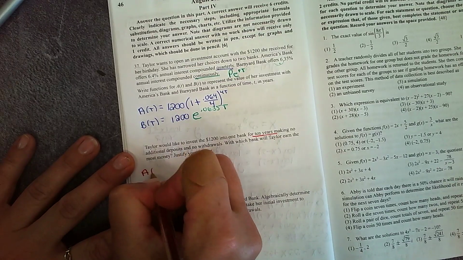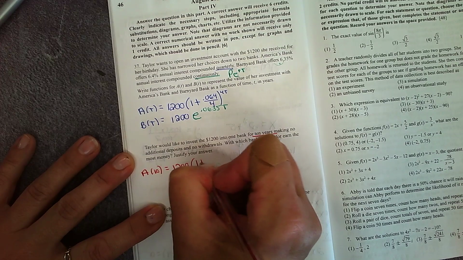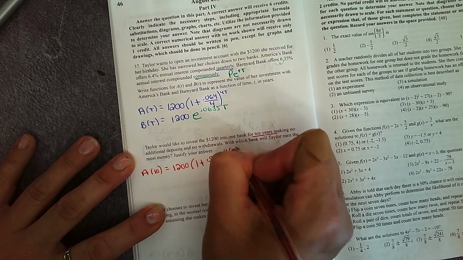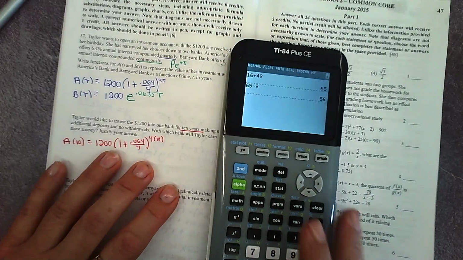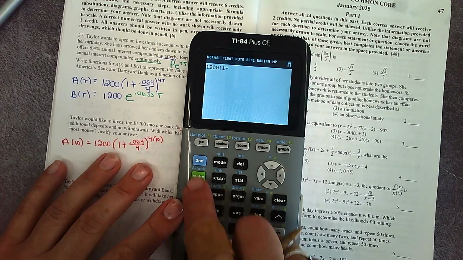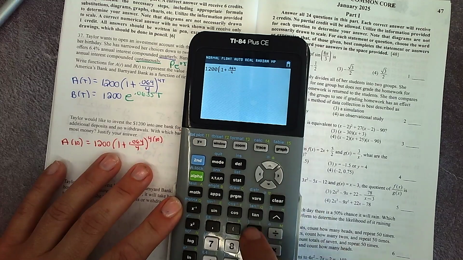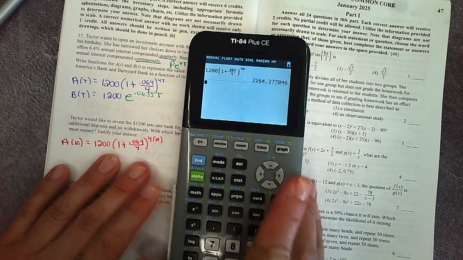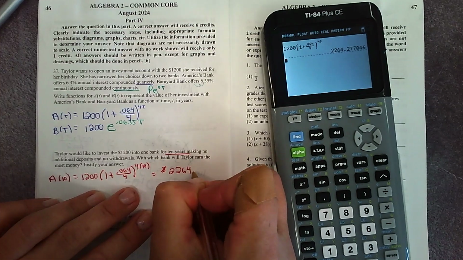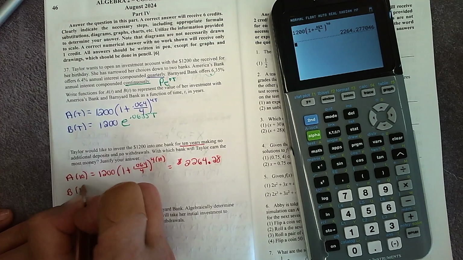So we're going to plug 10 in every time we see a T. Okay, so I'm going to type this in my calculator. And I'm getting, it's money, so I'm going to use it like a cash register here. 28 cents.